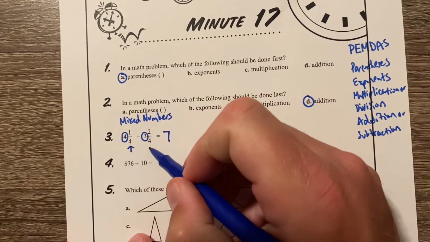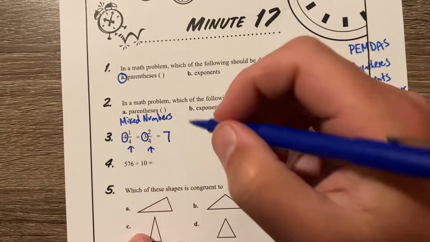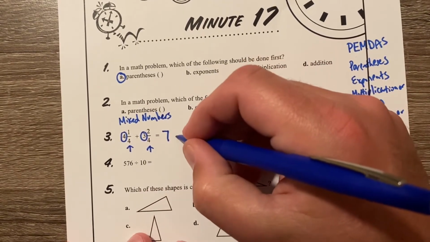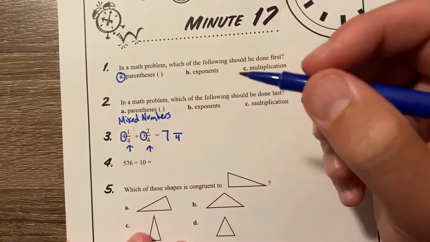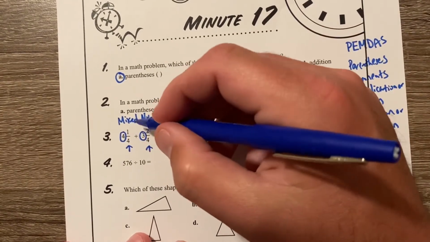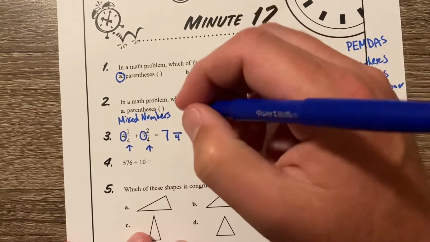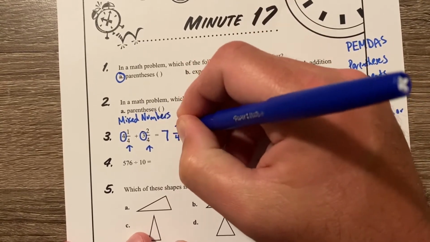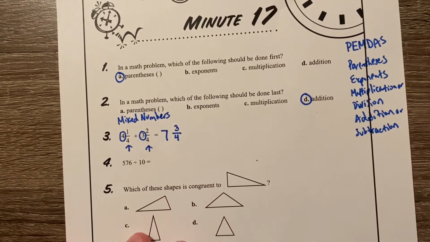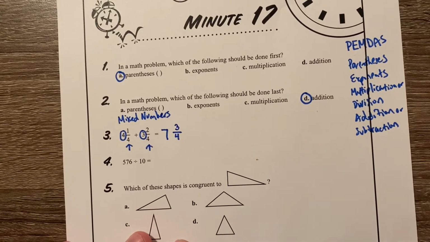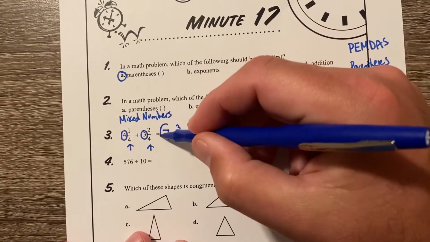Then what I notice here is that my denominator is the same. So that's going to stay a 4. And then I just add the numerators. So I have 1 plus 2, which is 3. So 4 1/4 plus 3 2/4 is going to be 7 3/4.